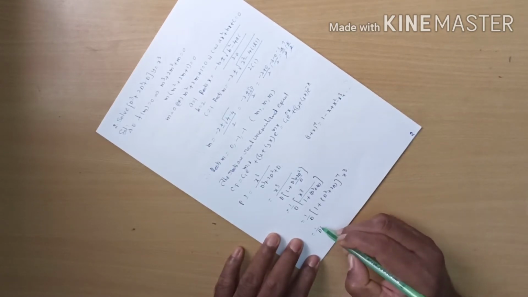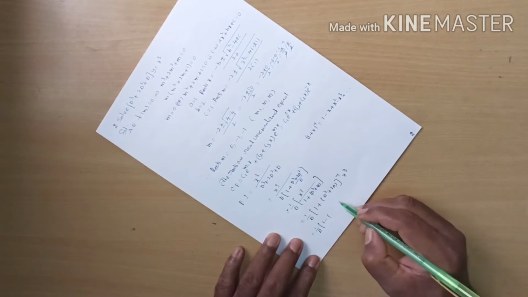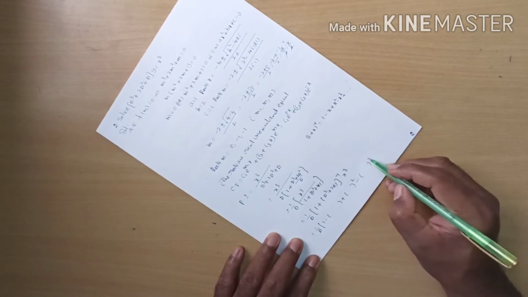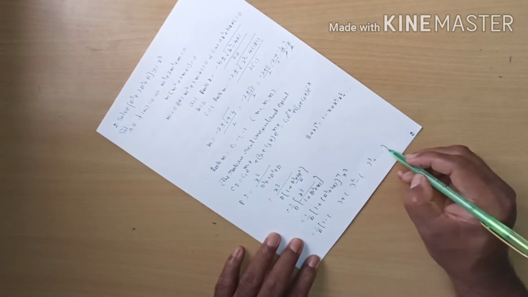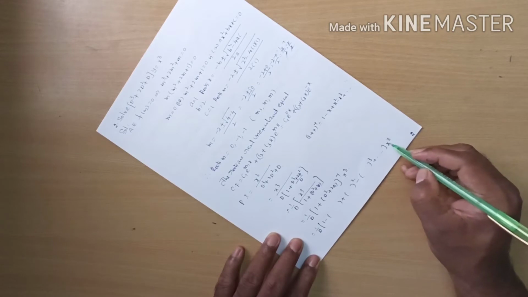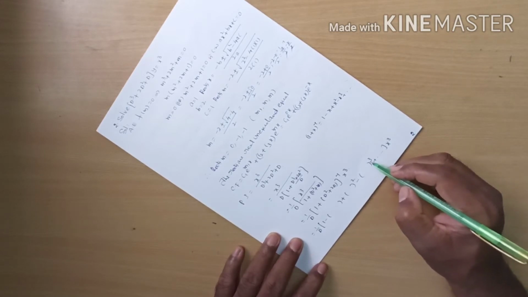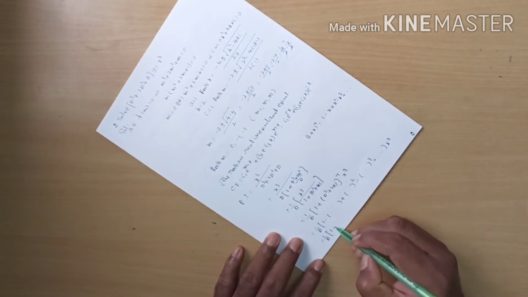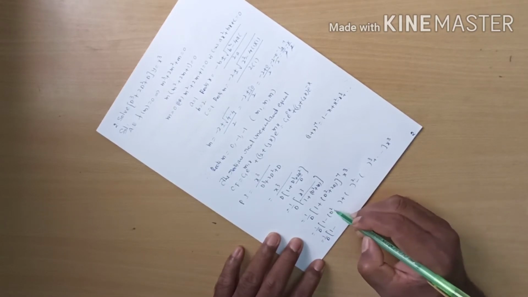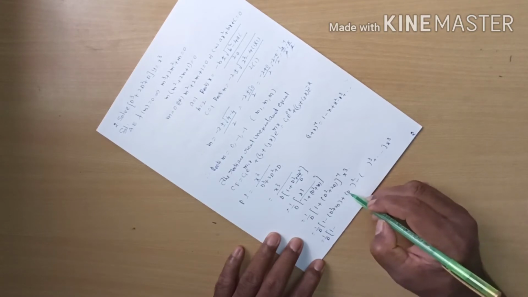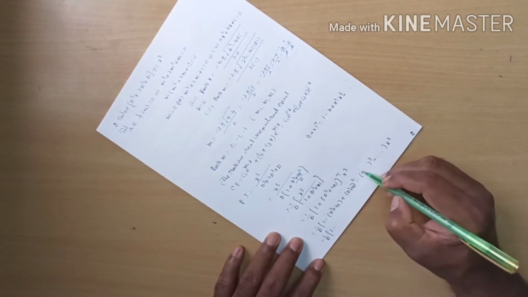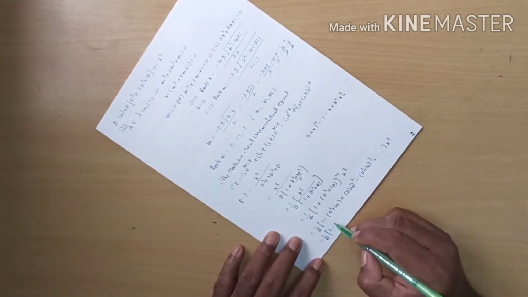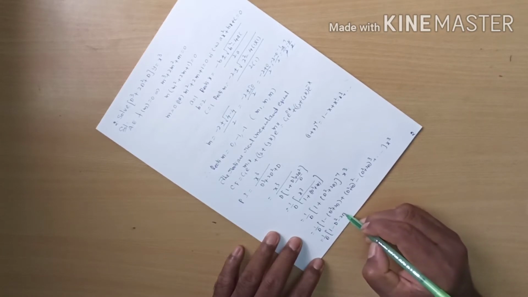1 by d into 1 minus something plus something square minus something power 3 plus so on into x power 3. If x power 3 is there, you can write at least up to d power 3 term. 1 by d into 1 minus, what is something, d square plus 2d, d square plus 2d, d square plus 2d. Here you can write 1 minus d square minus 2d.